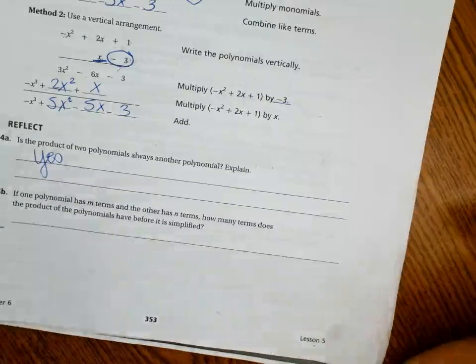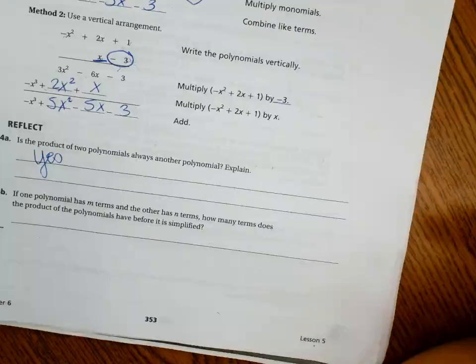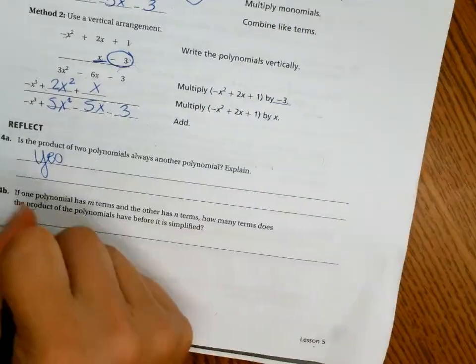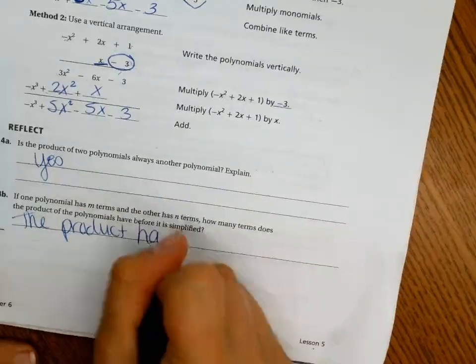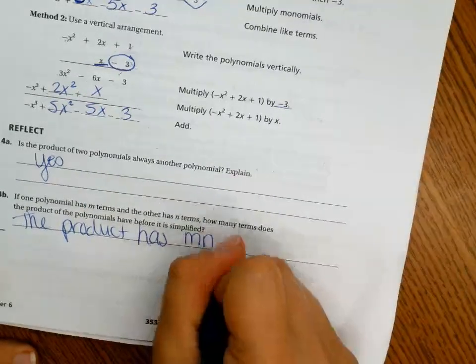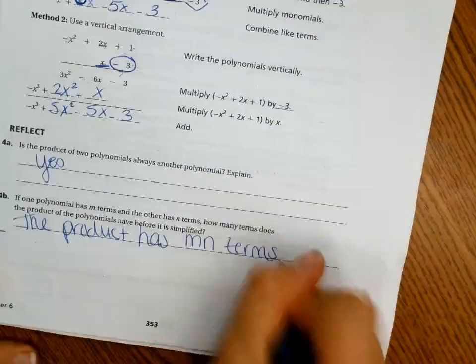If one polynomial has m terms and the other one has n terms, how many terms does the product of the polynomials have before it is simplified? The product has m times n terms before it's simplified.